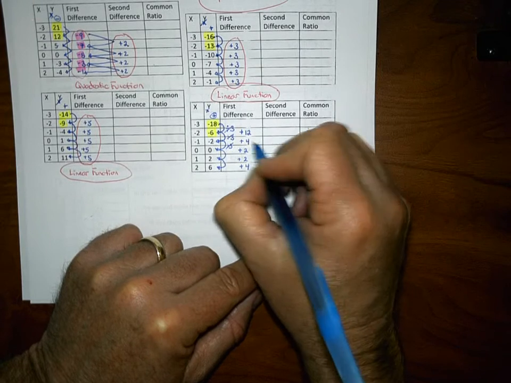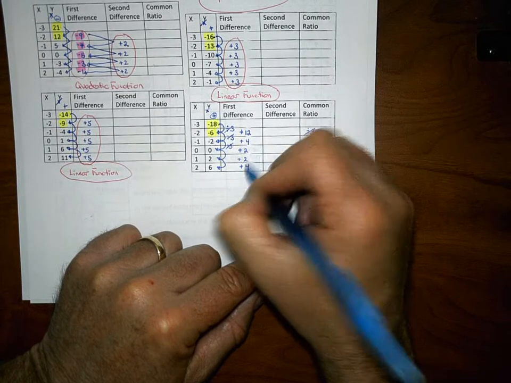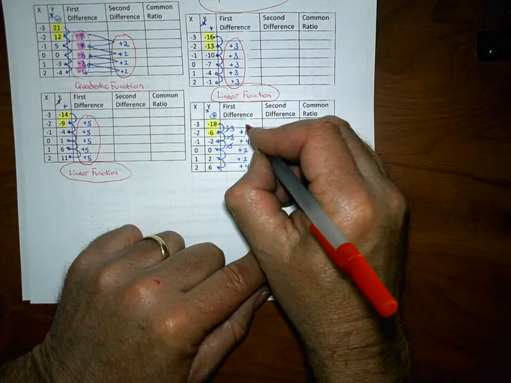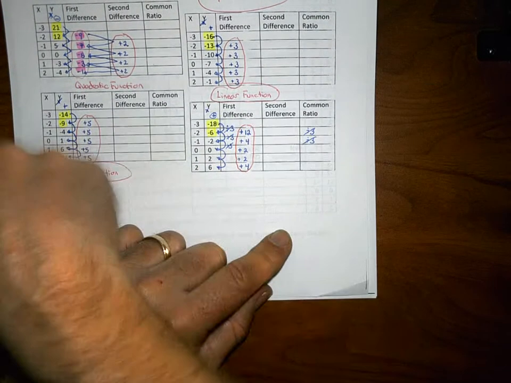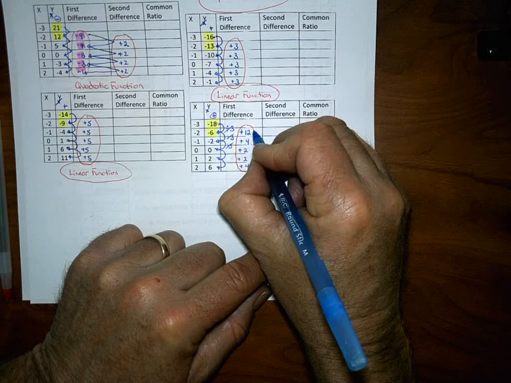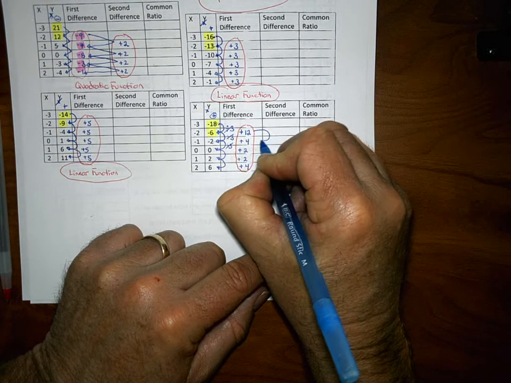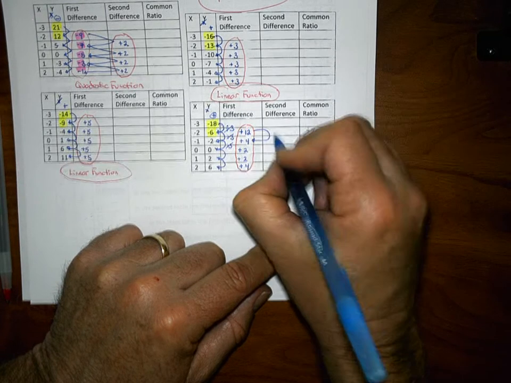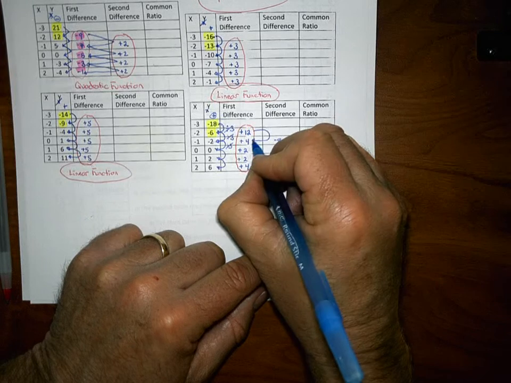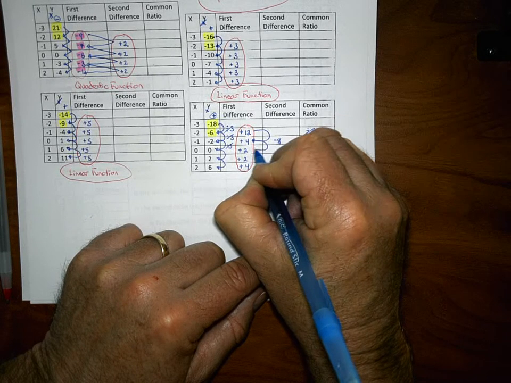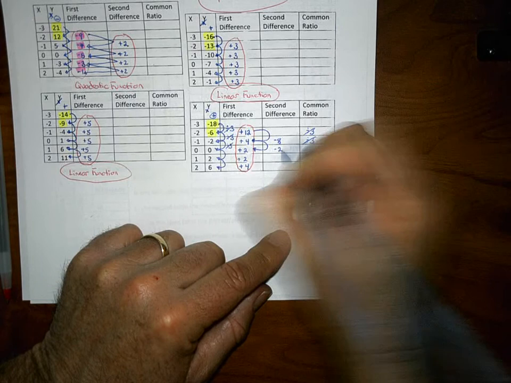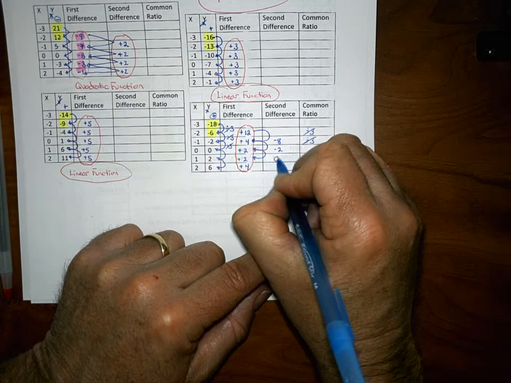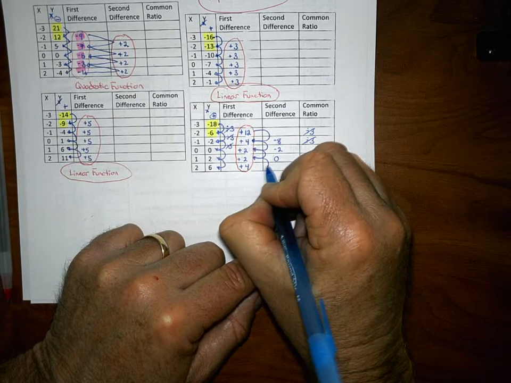So you can see right here that there's no pattern in the first difference, okay? So if there's no pattern in the first difference, what do we do? Well, we look at the second difference and see what's happening. What would you do to positive 12 to decrease it to 4? You would subtract 8. What would you do to 4 to decrease it to 2? You would subtract 2. What would you do to 2 to keep it as 2? You would add 0. How about to get from 2 to 4, you would add 2.